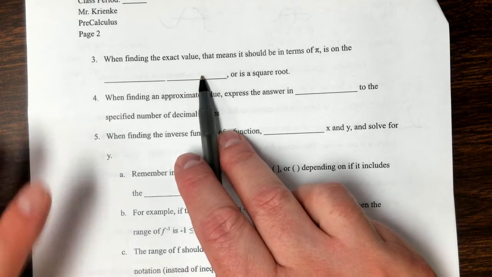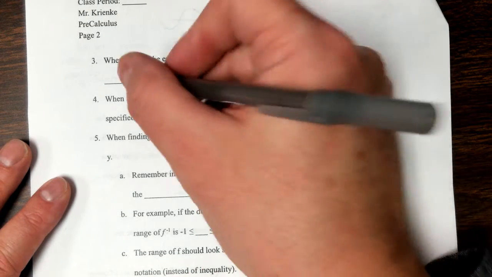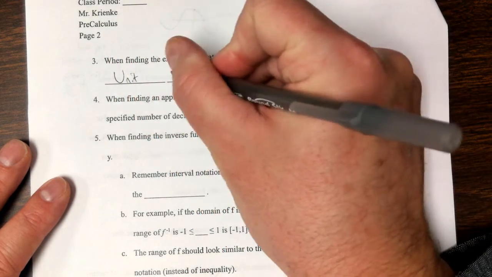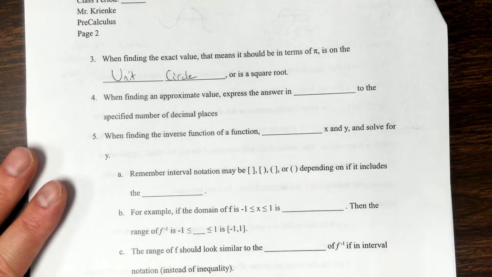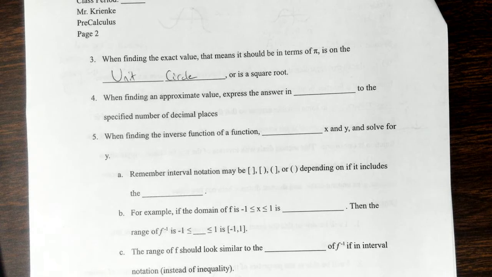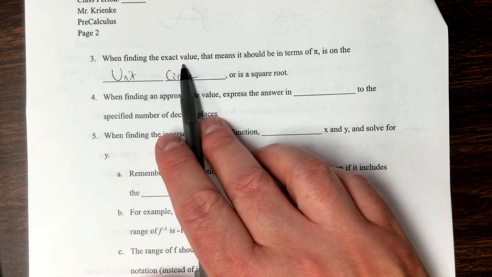And number 3, when finding the exact value, that means it should be in terms of pi, which means it's on the unit circle, or it could be a square root in some cases. So that's what we mean by the exact value. That means don't use your calculator and round.